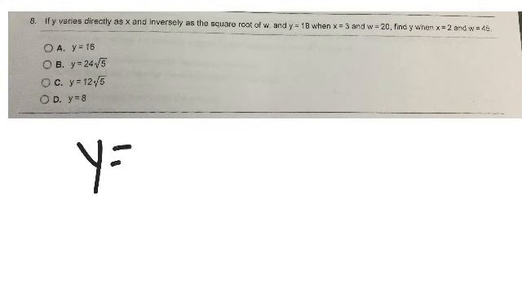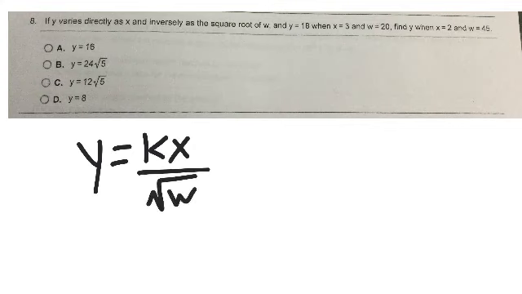Y varies directly with x. So that means I have y equals kx. And it's inversely with the square root of w. So I just write out exactly what it tells me. Y varies directly as x and inversely with the square root of w.